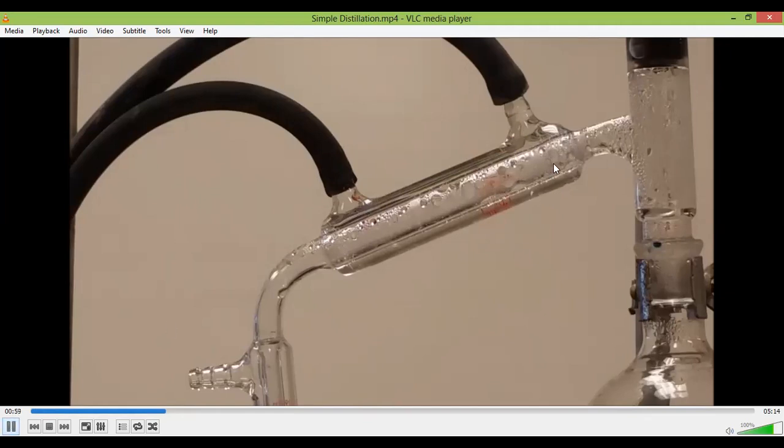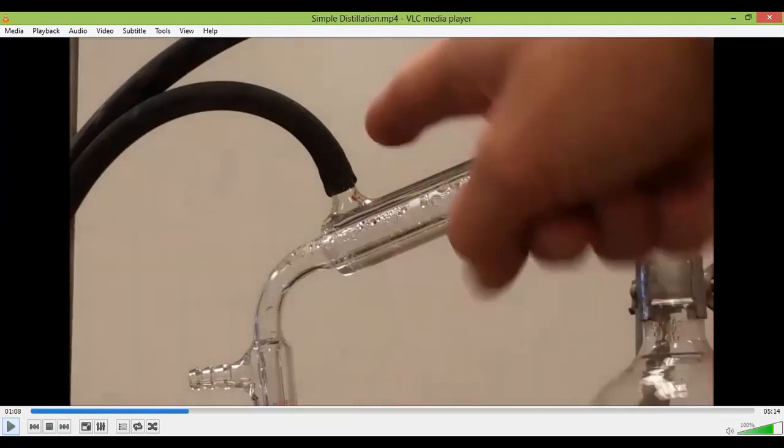You can observe that the vapors are changing into droplets of liquid and they are being collected in the second flask. I hope this video is helpful in clearing your concept.